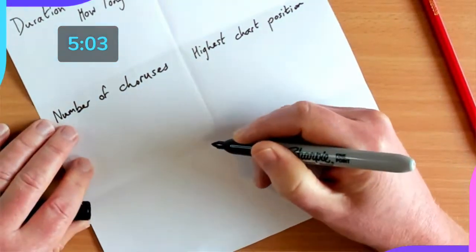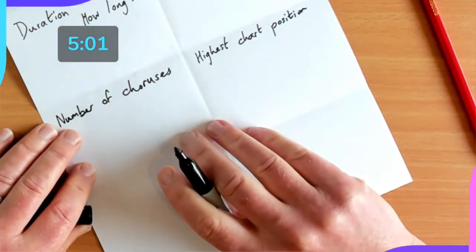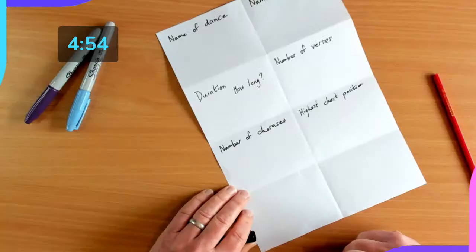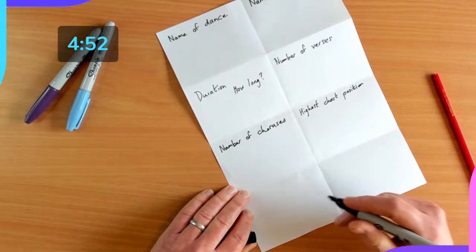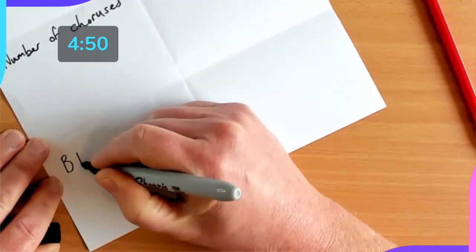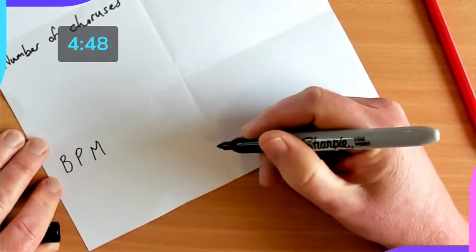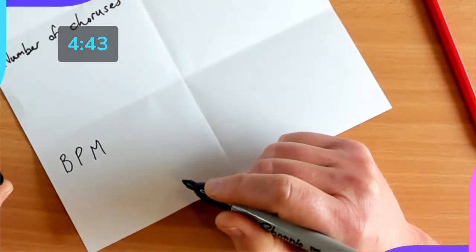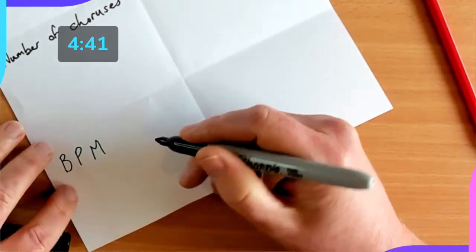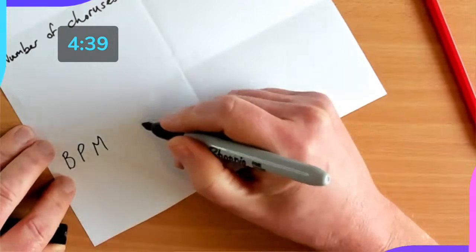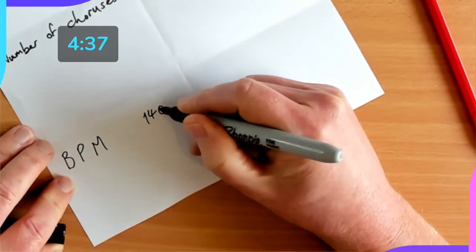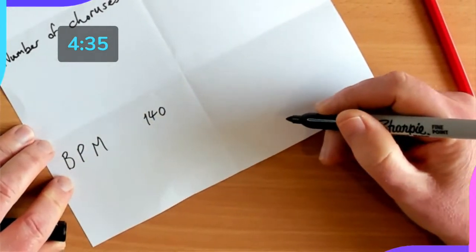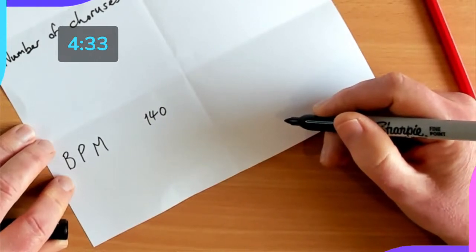Right, so 6 variables so far. What about our last 2? Well, one of the things about a song is how quickly it is, and that affects how quickly you have to dance to it. Sometimes you might hear about this in terms of BPM, or the number of beats per minute. That's relating to our heart, and how fast our heart goes can relate to how fast the song is. So a fast song, say, is 140 beats per minute, something like that. That could be quite a high, intense song to dance to.